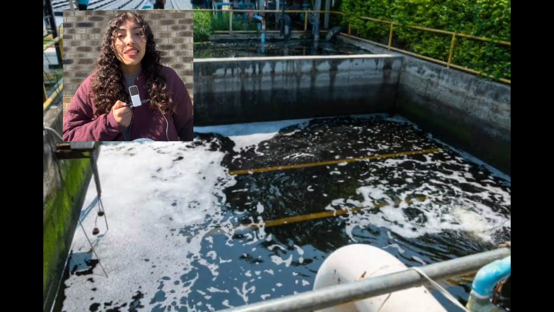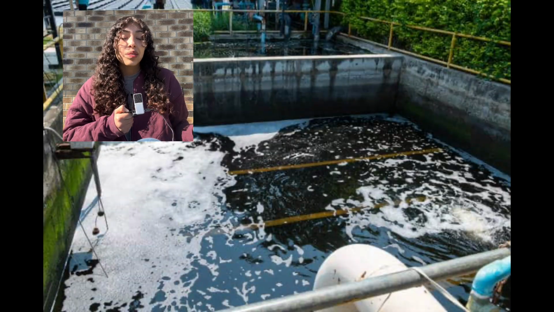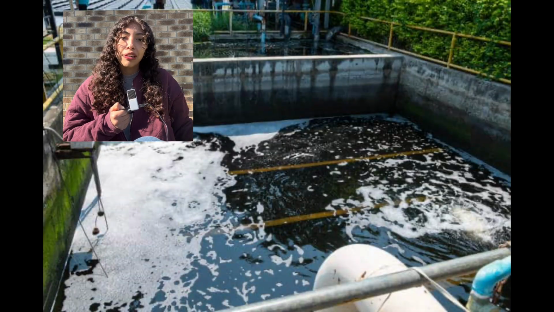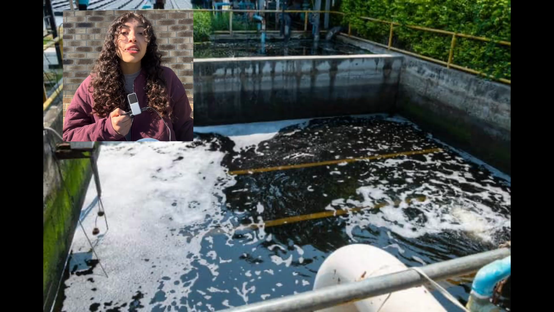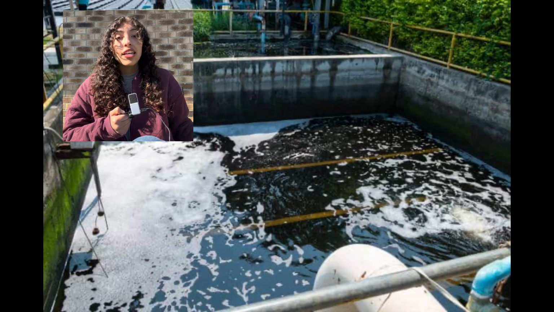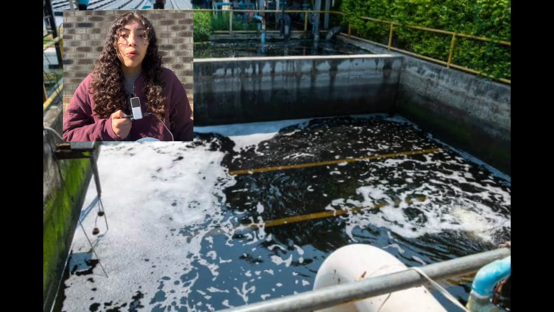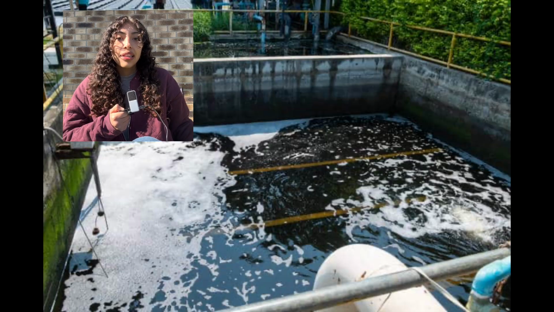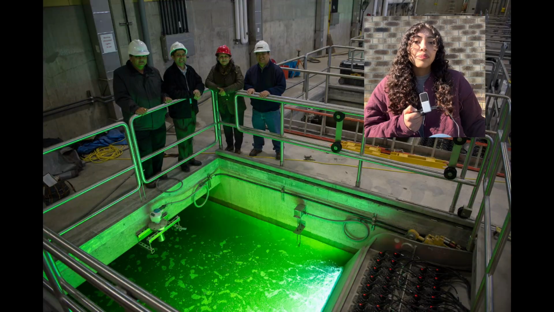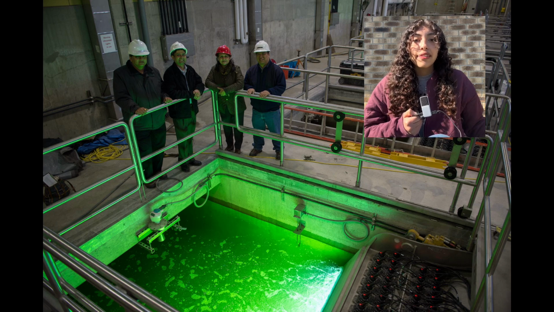Finally is the disinfection stage. This is the final surefire way to make sure that no pathogens end up in the water that we release. There's many ways to do this, but we mostly use chlorine. It's cost effective, but too much chlorine can cause carcinogenic byproducts, so the levels are very monitored. Another way is ultraviolet light. This is less cost effective, but it really is a sustainable and effective option.